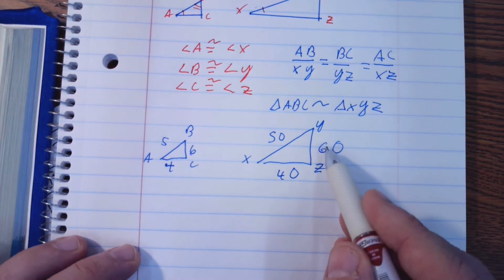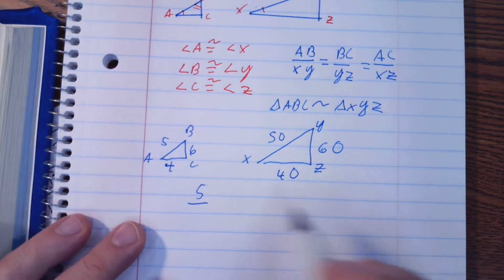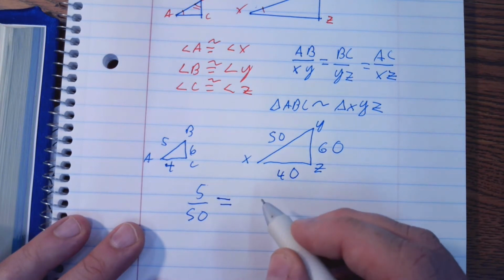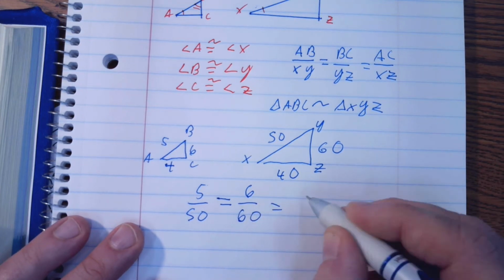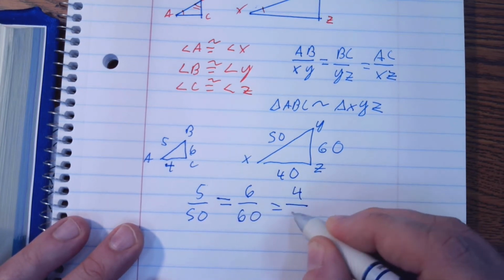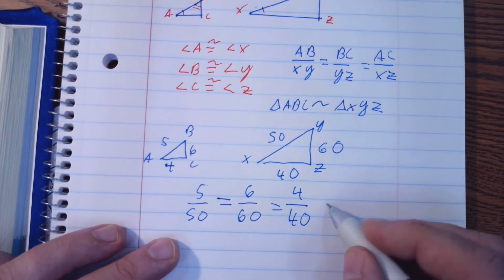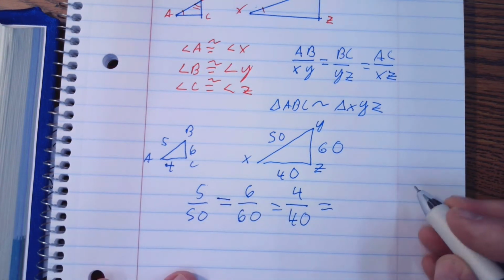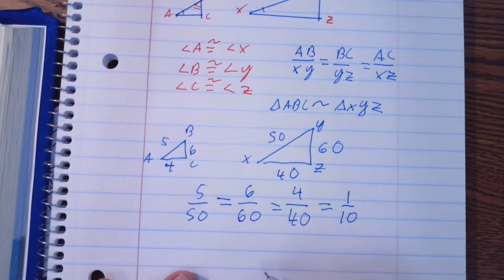Let's compare these ratios. So 5 would go with what? 50. What would 6 go with? 60. What would 4 go with? 40. All right. So how do we know if they're all equal? Can we reduce them all to the same number? What would be the fraction here? 1 over 10. Is 6 over 60 also 1 over 10? So they all equal the same thing.